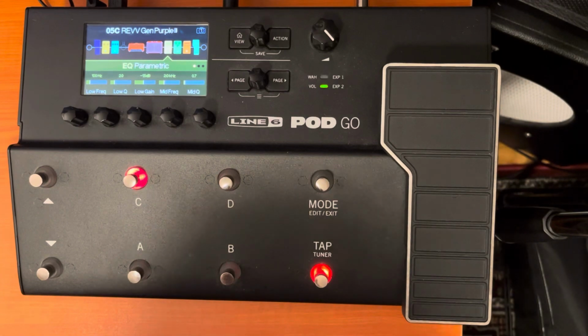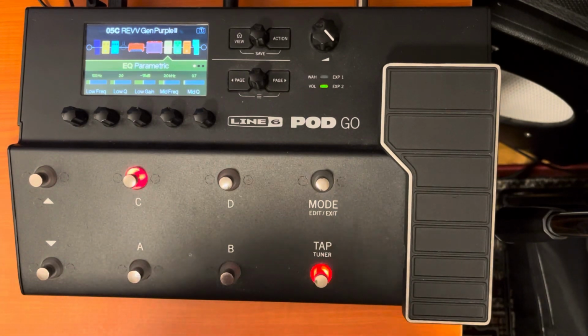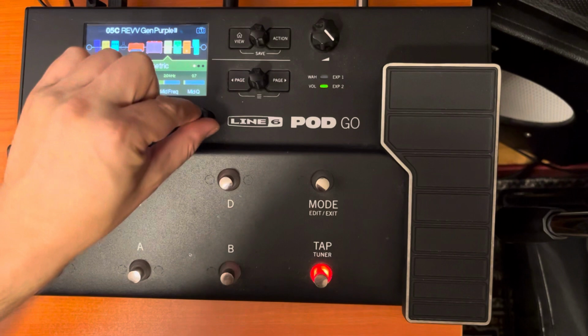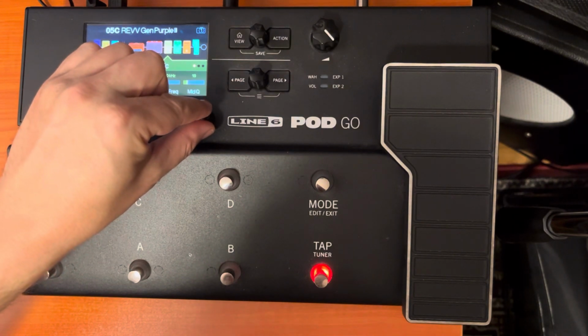Okay, I like that. Let's move to the mids. Okay, mid, same thing. You know what? For this demo, I'm just gonna put it at 2.